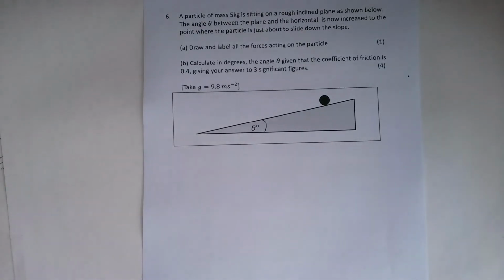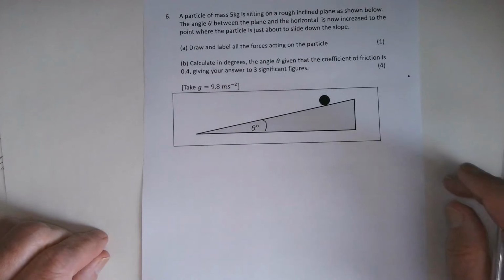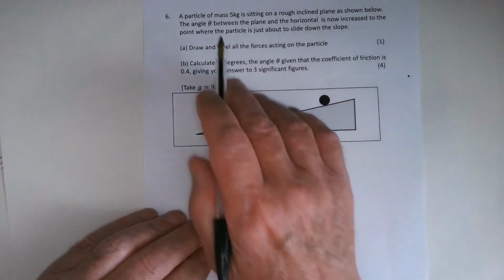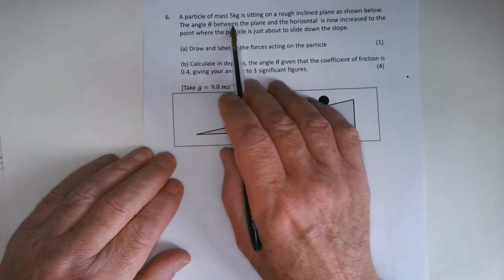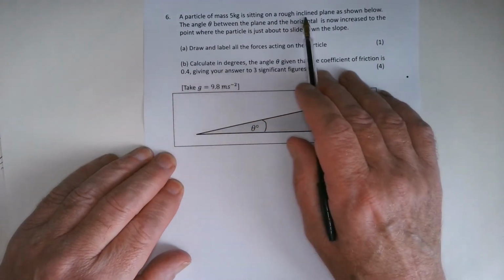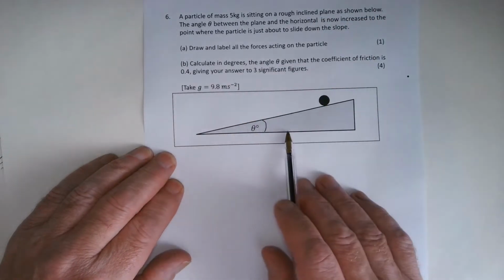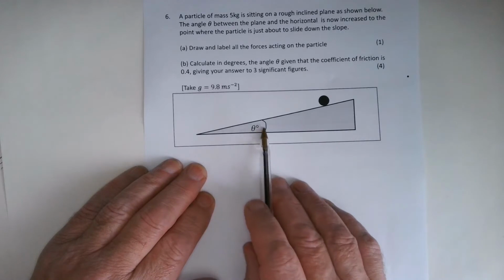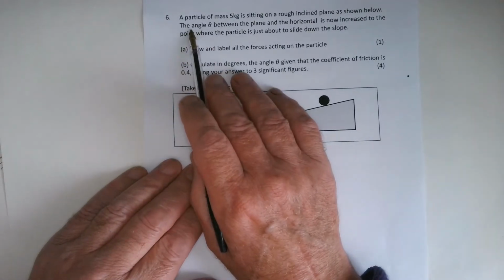Okay, for our last illustration or question on inclined planes, and this is another rough inclined plane problem. We've got a particle of mass 5 kilograms sitting on a rough inclined plane as shown in the diagram below. We don't know what the angle of the plane is, so it's just marked as theta.